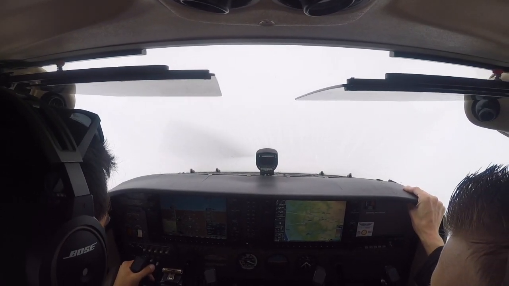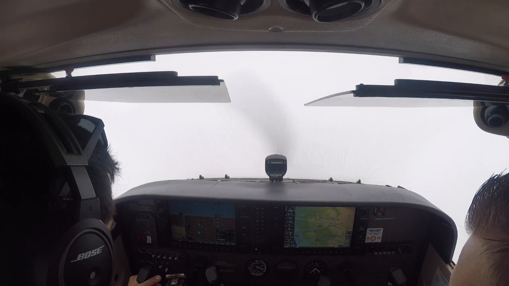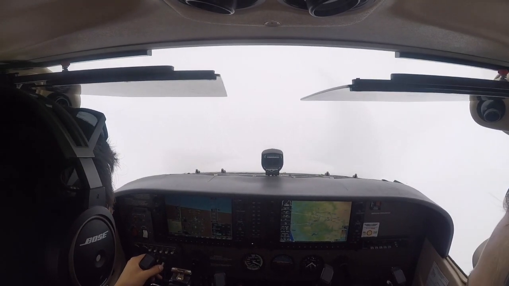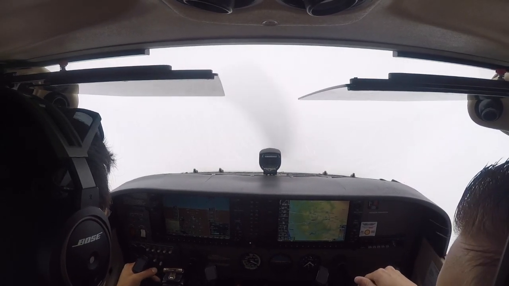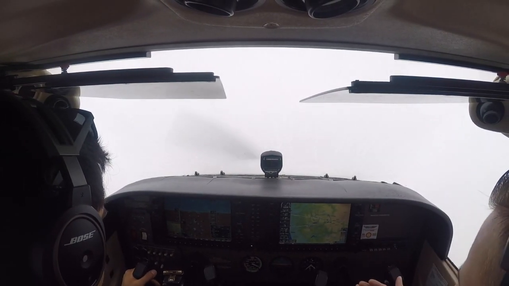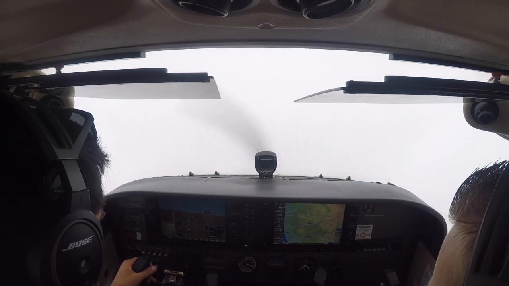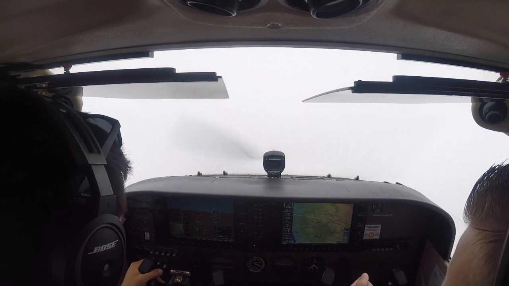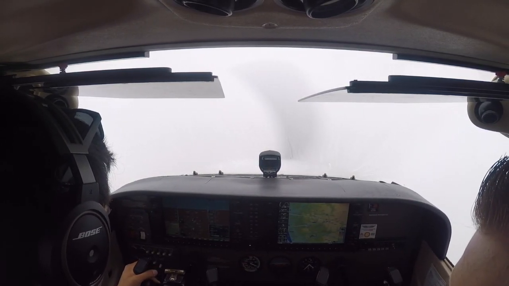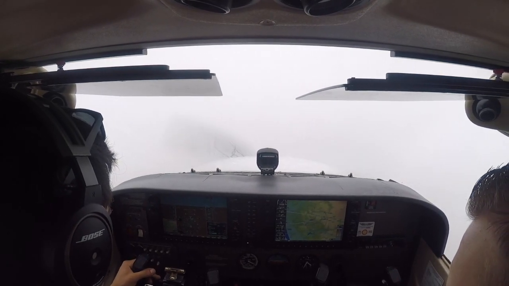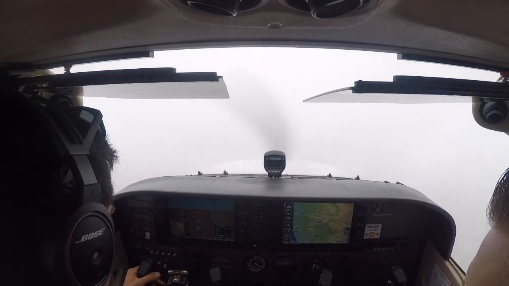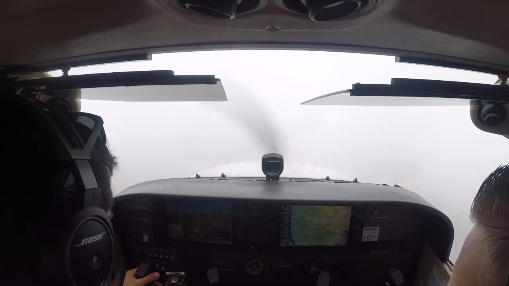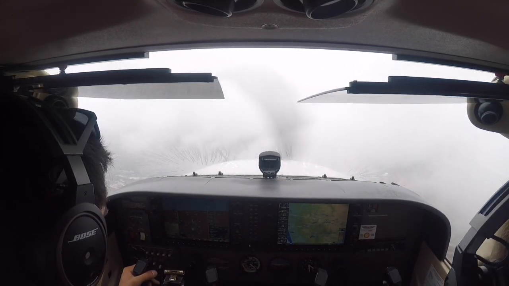Go ahead and lower the nose. So you pulled the power. Right? So we want to go down to 33 for the crossing altitude at SCON, right? So we'll go ahead and reduce the power, lower the nose. You want to do that already? Okay. Yeah, because that's what we want to cross SCON at, right? Don't descend too quickly. Want to keep 90 knots and about 500 to 800 feet per minute. Okay.